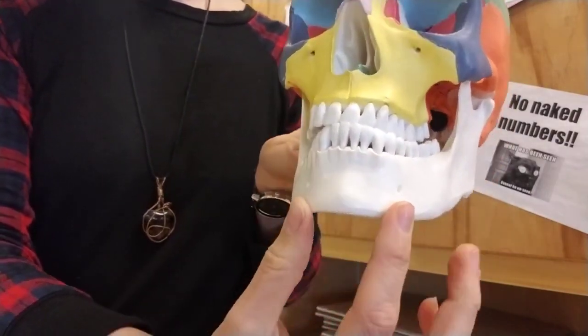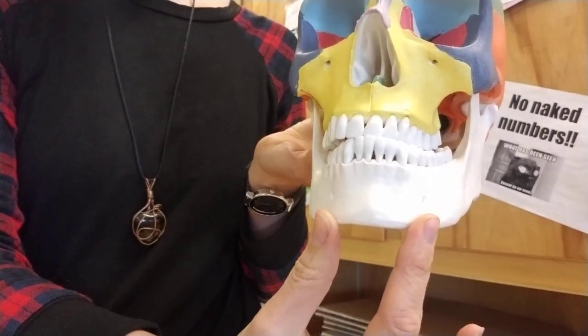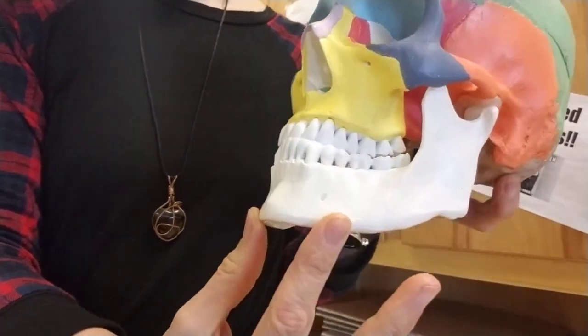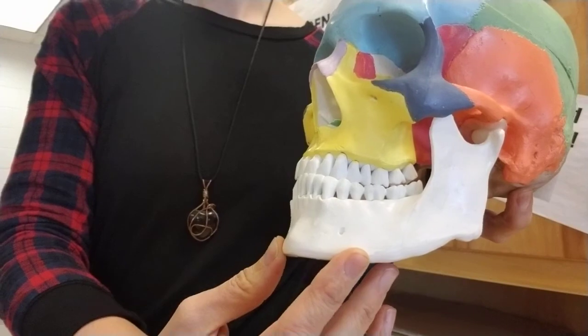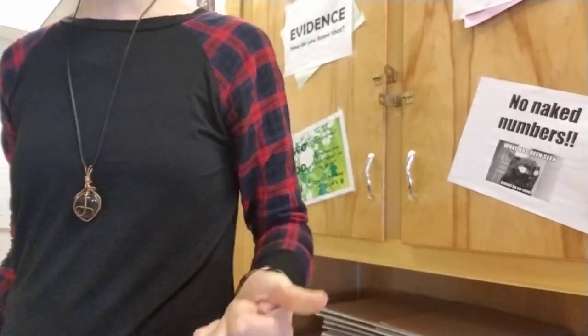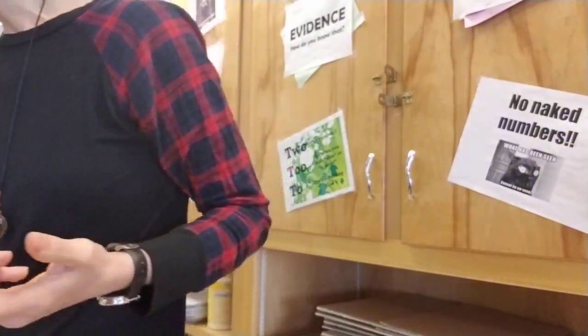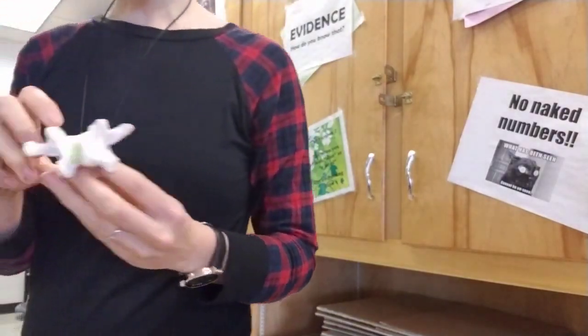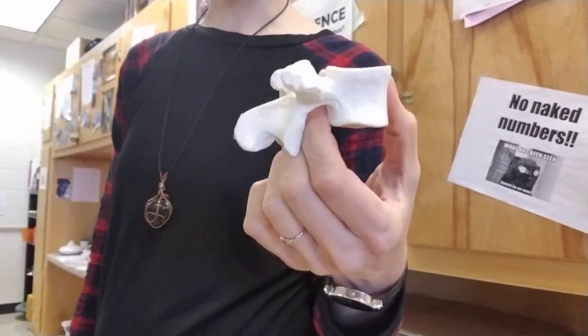What would these holes be called? They are the mental foramen. And now also remember, we've had body 3 times. So body here, we've had the body of the sternum and also the body of the vertebrae. Speaking of vertebrae, what section of the spine does this come from?